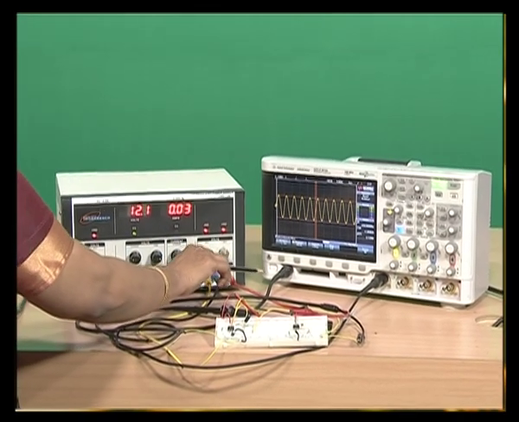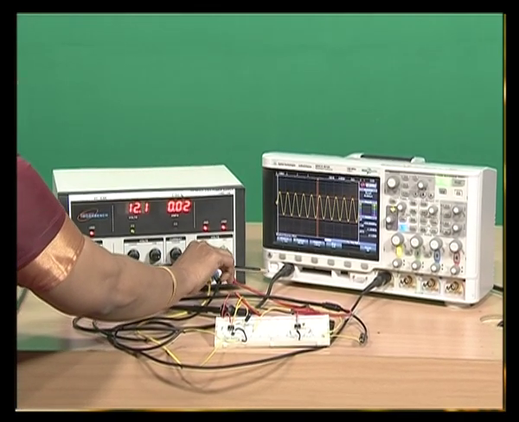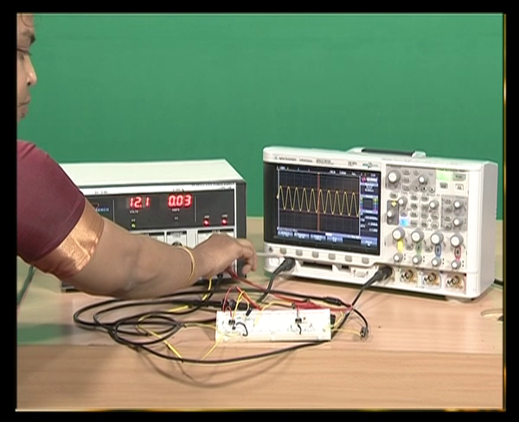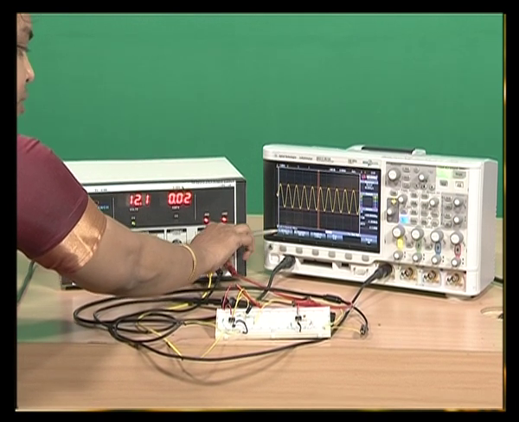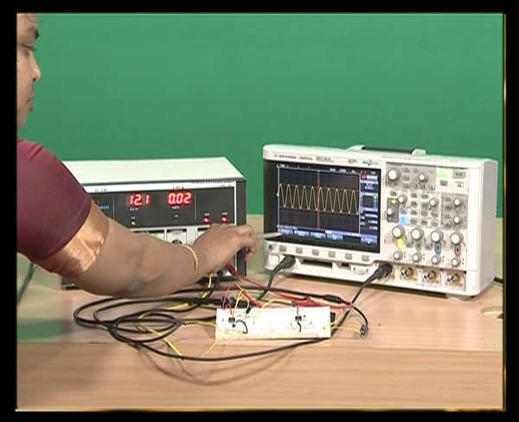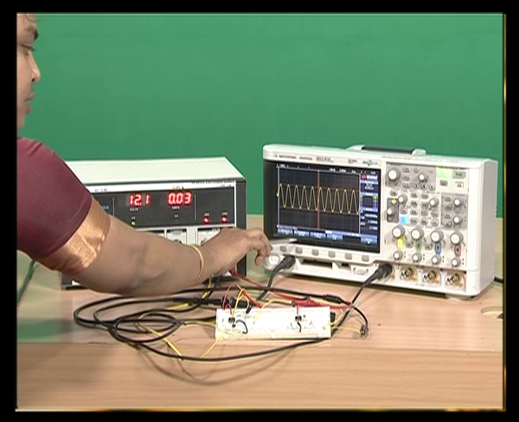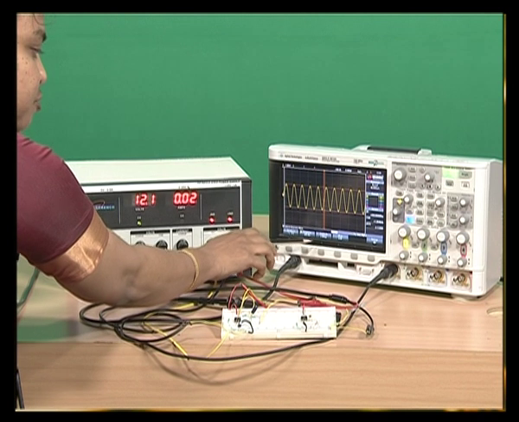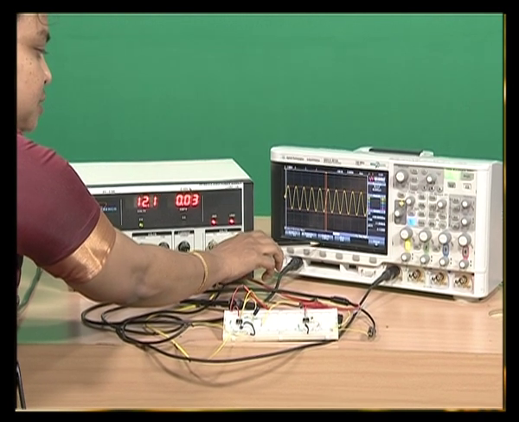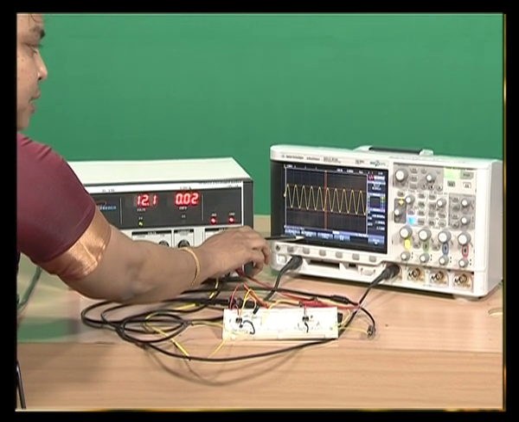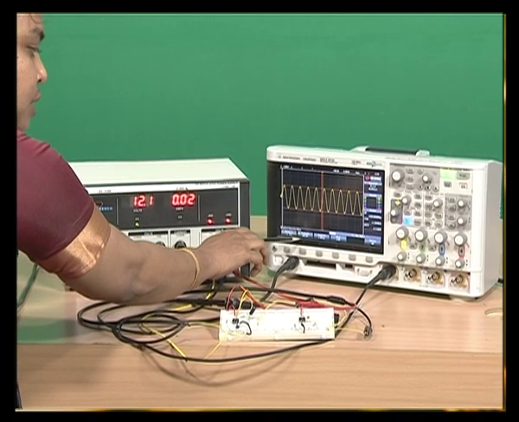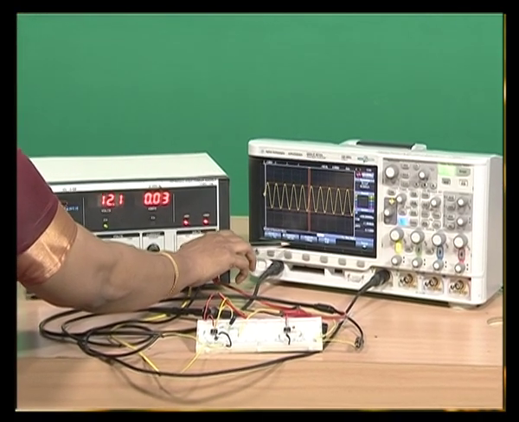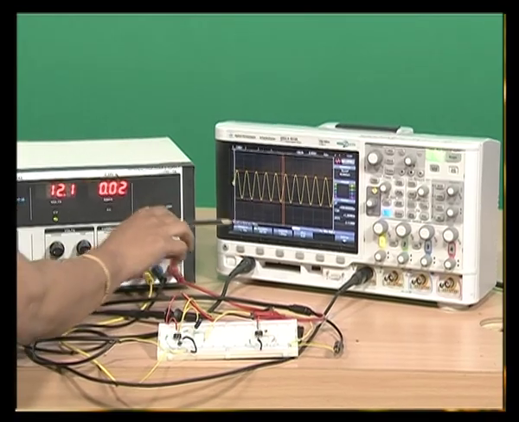The input AC signal that is connected to the filter section is from a signal generator. The source is set with a sinusoidal signal, and a frequency is set with its amplitude. An amplitude of about 2 volts peak to peak is set, and the frequency is now set to 200 hertz. Now, this 200 hertz is within the passband. So, a passband signal is now fed to the filter section.